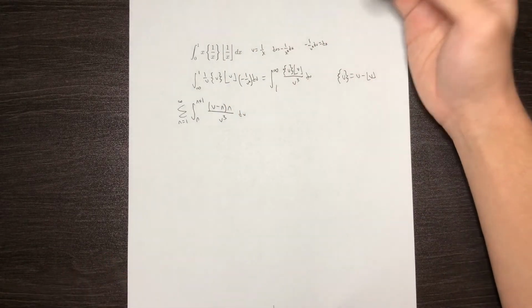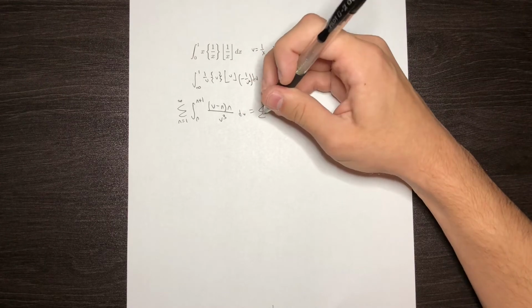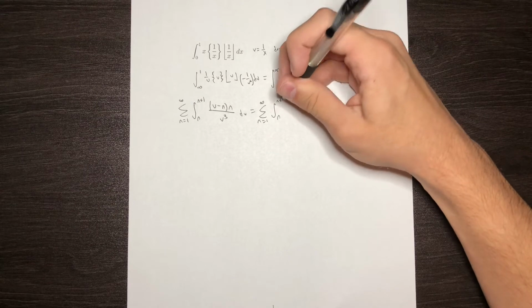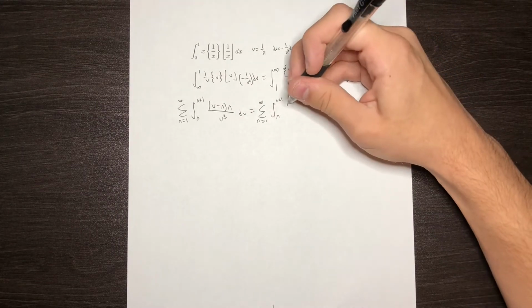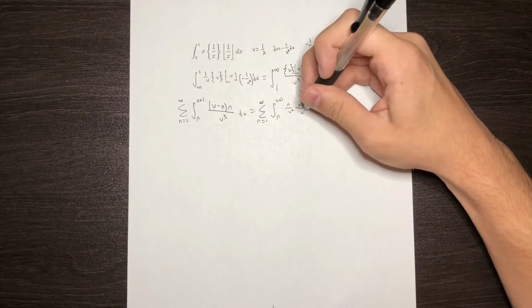Now, this integral is pretty easy to compute because all we need to do is simplify it out and it just becomes a polynomial. So this is equal to the summation from n equals 1 to infinity of the integral from n to n plus 1 of, well, we have a u times n over u cubed, or n over u squared, minus an n squared over u cubed du.